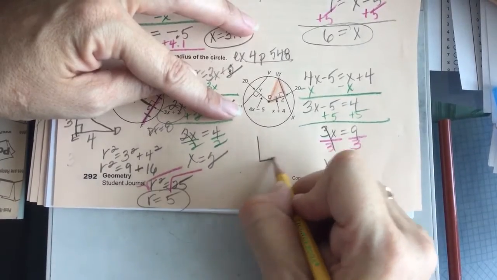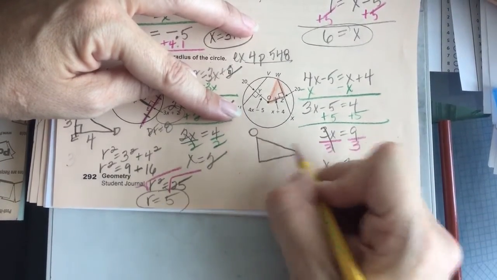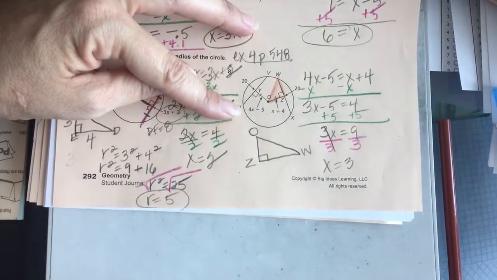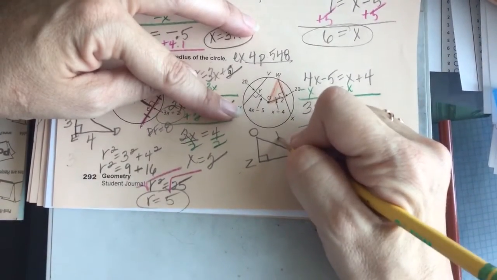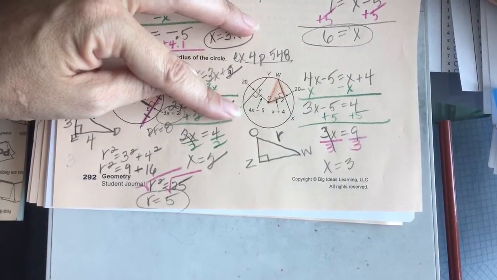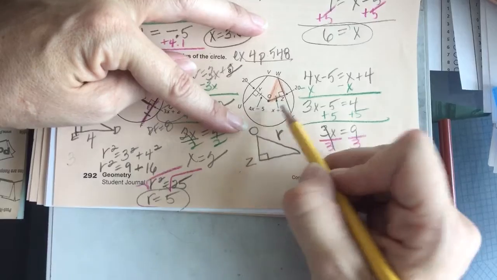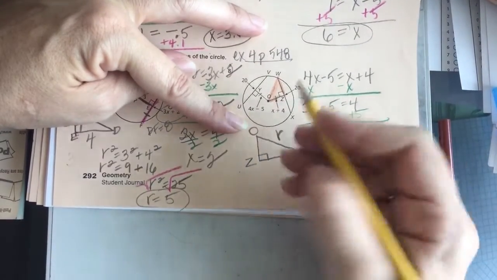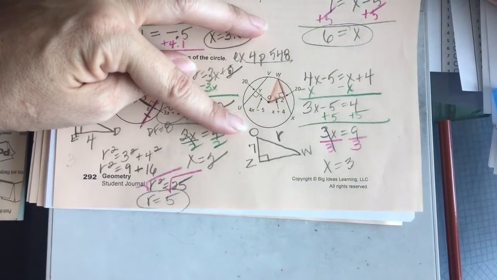And let me bring that over here for us. O, W, Z. My right angle sits there. The radius needs to be found. Now, what I've got in this case is O to Z was expressed as x plus 4. Well, I've got x equal to 3. 3 plus 4 is going to make O to Z 7 units long.